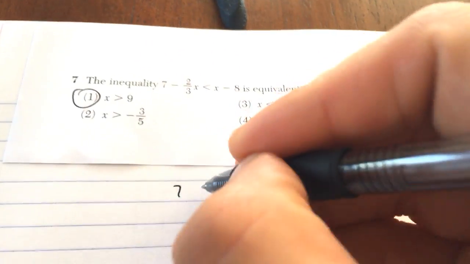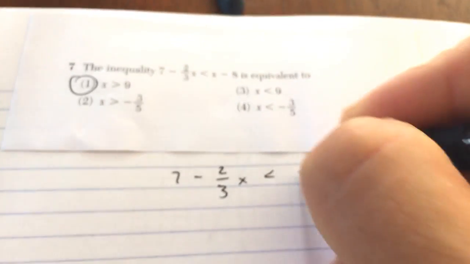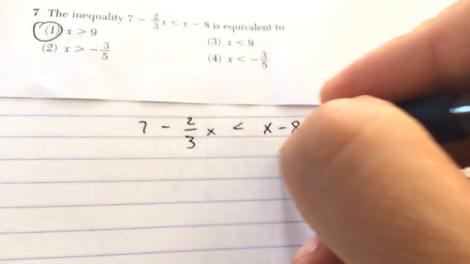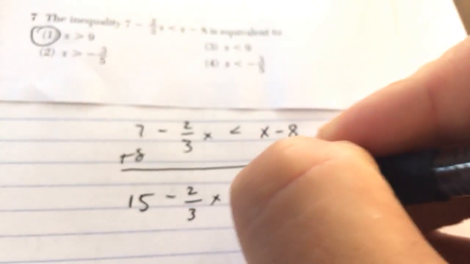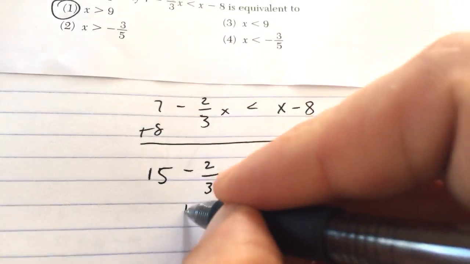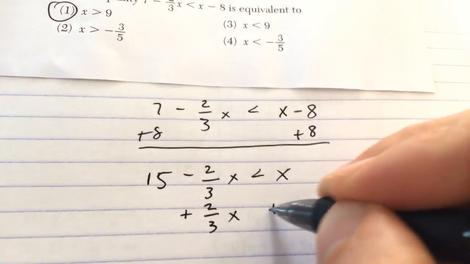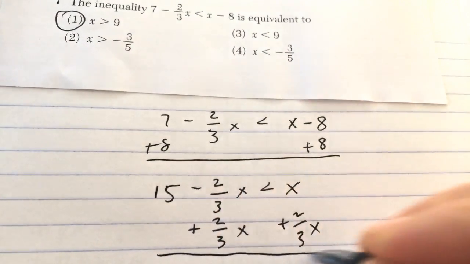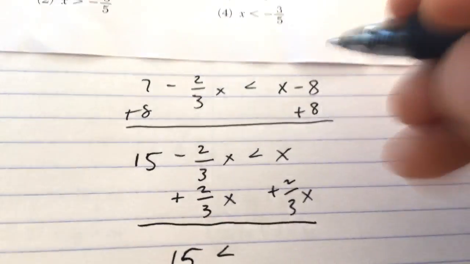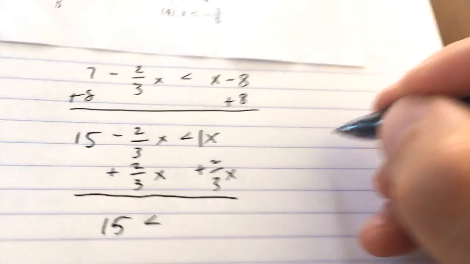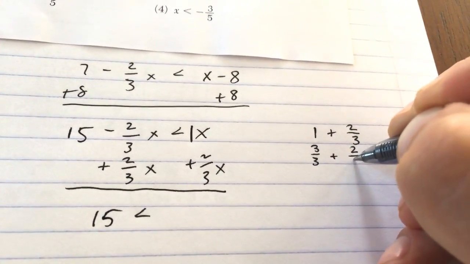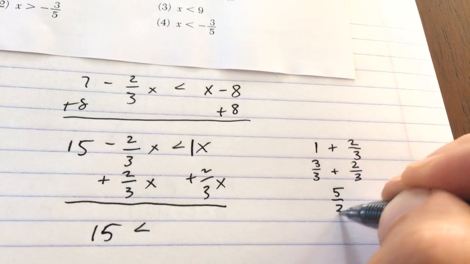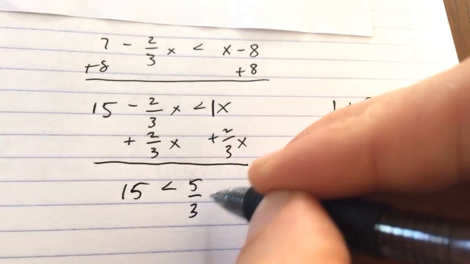And number 7, solving this inequality. I'm going to add 8 from the right side to the left side. I should get 15 minus 2/3 x is less than x. If I add 2/3 x, add 2/3 x, essentially what you get is 1 plus 2/3. 1 plus 2/3 is the same as 3/3 plus 2/3. I get 5/3. So I get 5/3 x.